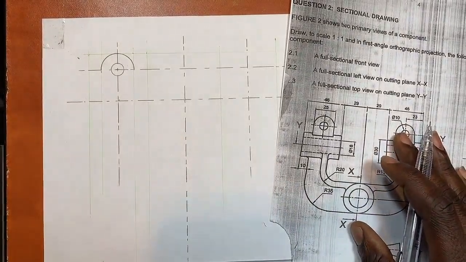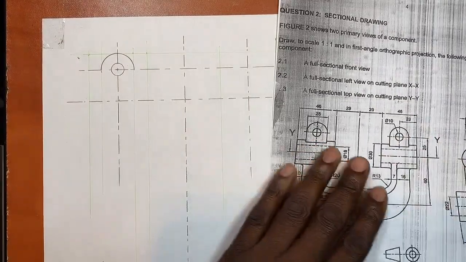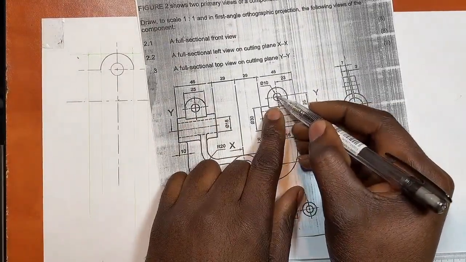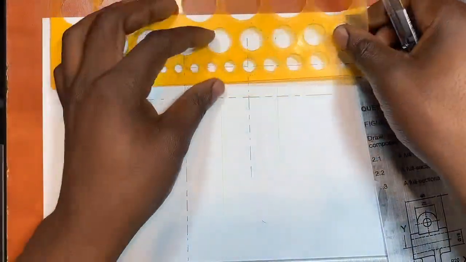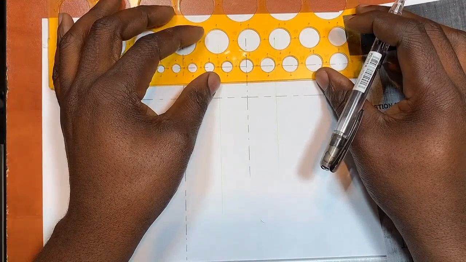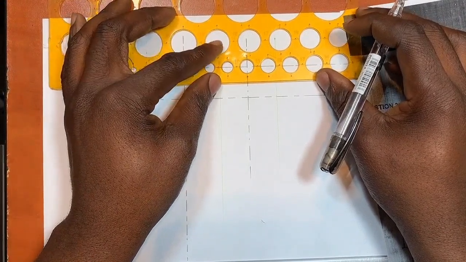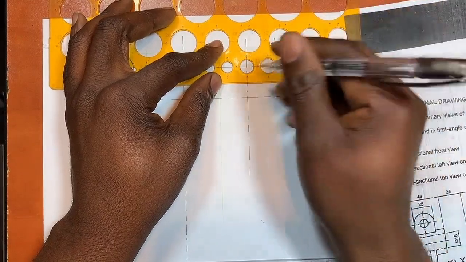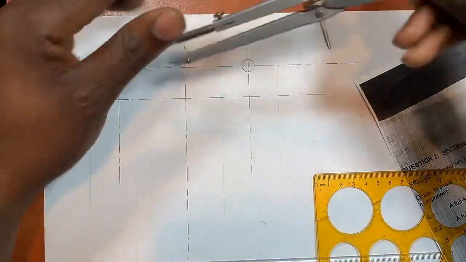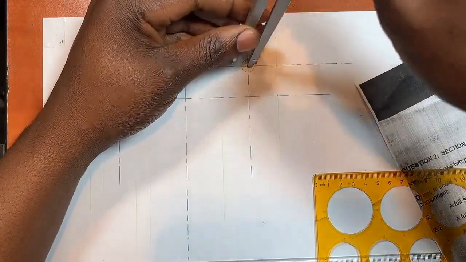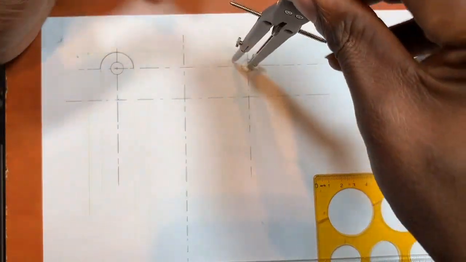Understand? So we will be having another diameter 10 there, which is going to be this one. And then what you've done that side, you're going to do this side again.